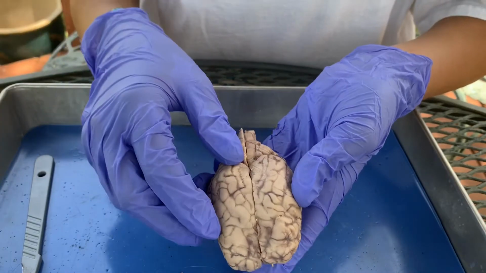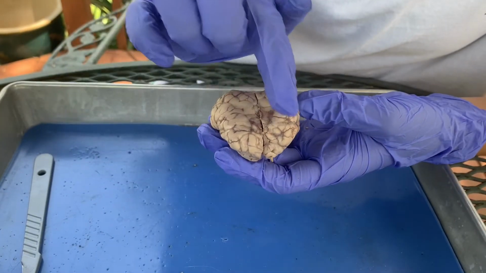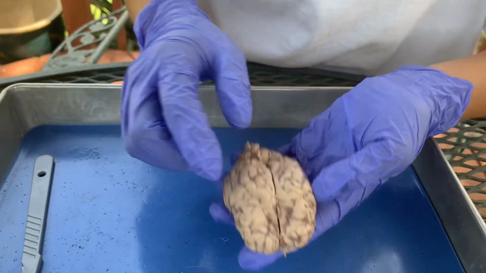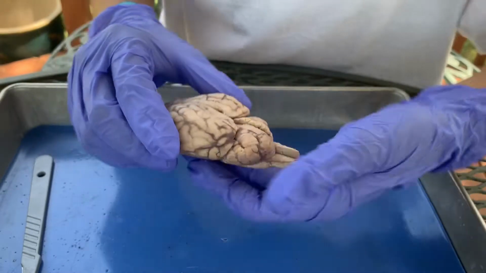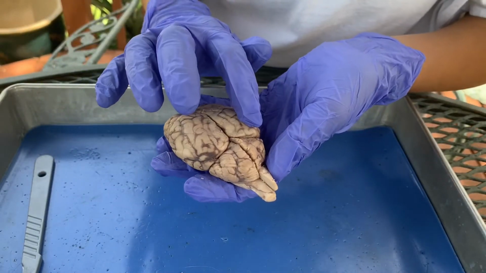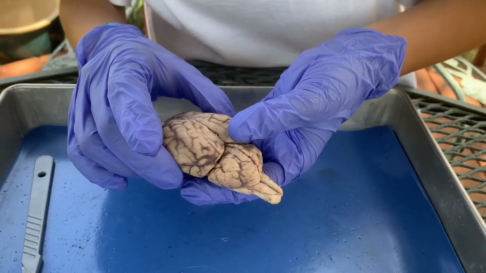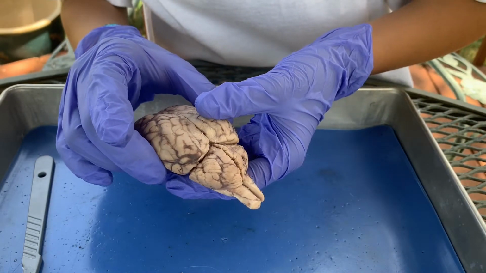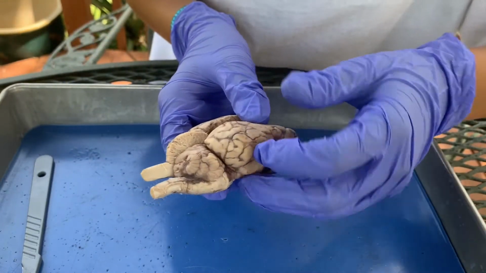So the cerebrum is divided into lobes: the left and the right frontal lobe, the left and the right parietal lobe, the left and the right occipital lobe, sorry, and then the left and the right temporal lobe.